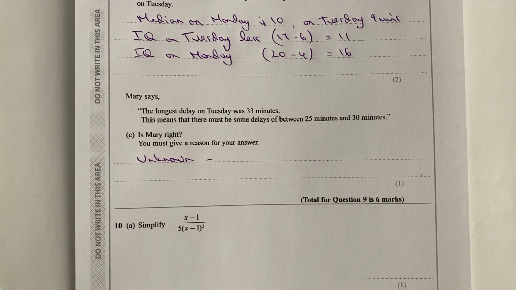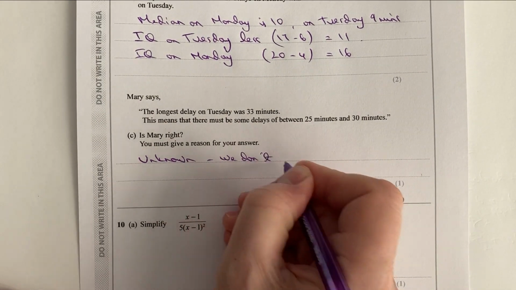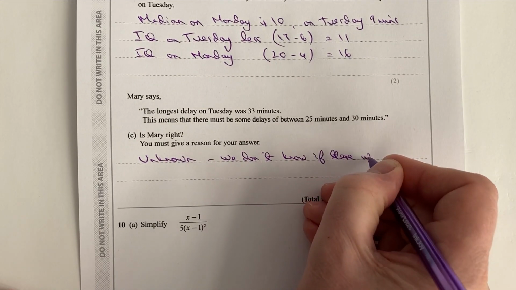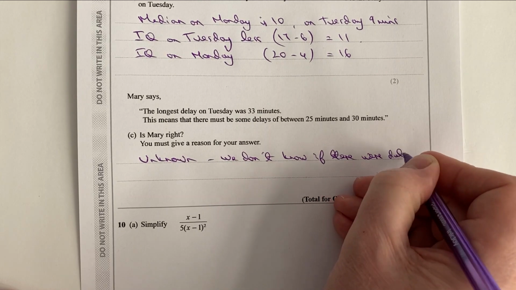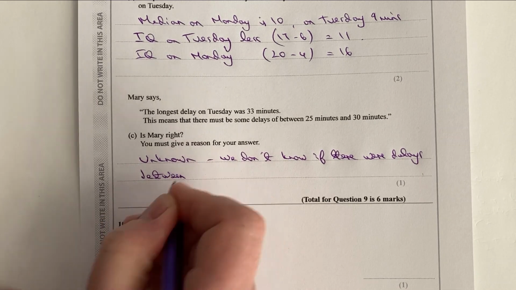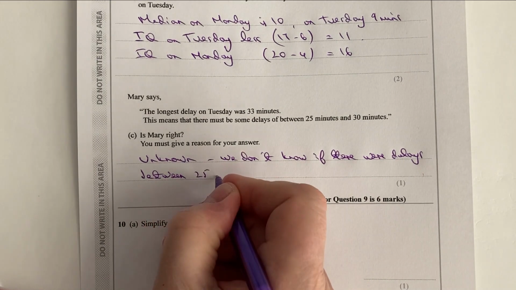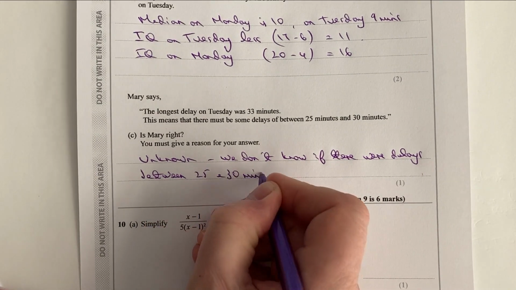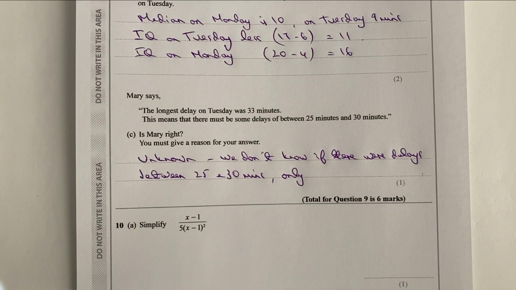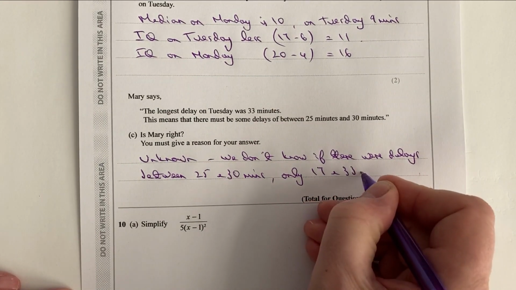And then I would put something like, we don't know if there were delays between 25 and 30 minutes, only that there are between 17 and 33 minutes.